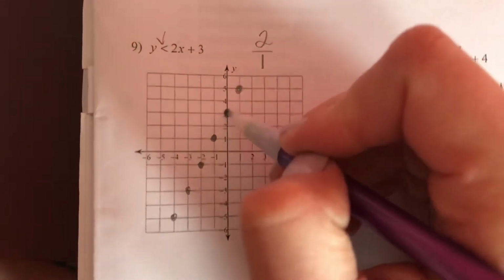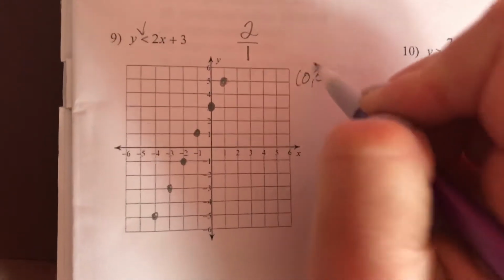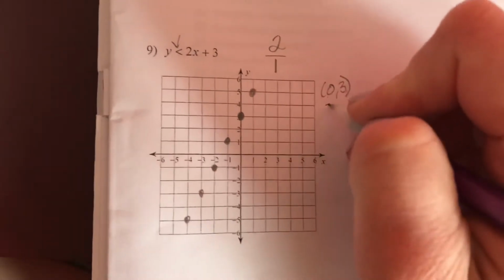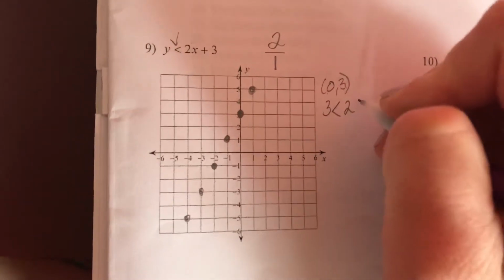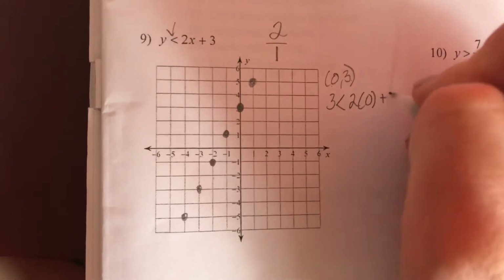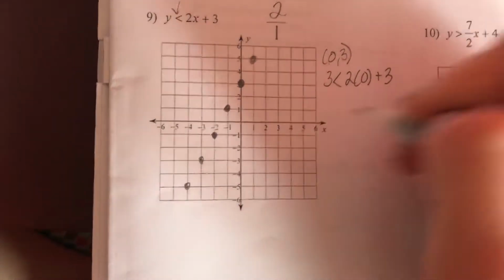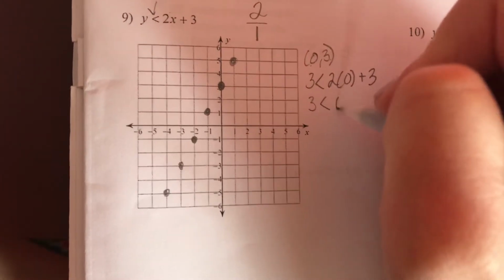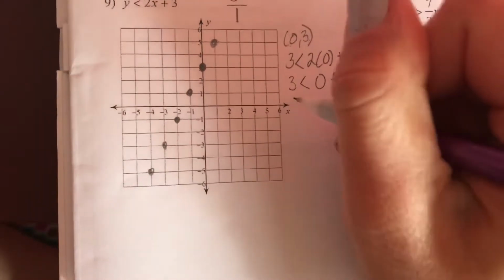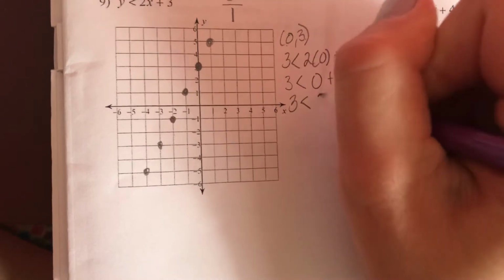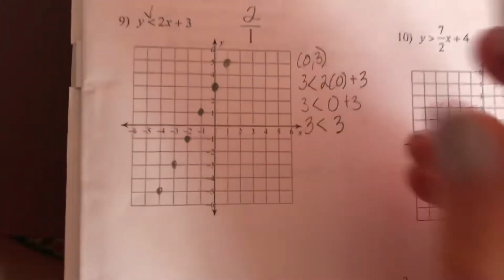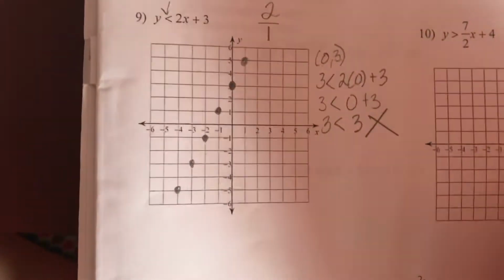So I'm going to test this point 0, 3, which means I'm going to plug in 3 for y and 0 for x. And then I'm going to see if I get a true statement. So if I read it out, it would make sense. 3 is less than or equal to 0 plus 3. 3 is less than 3? Is 3 less than 3? No, it's equal to. Not a true statement.